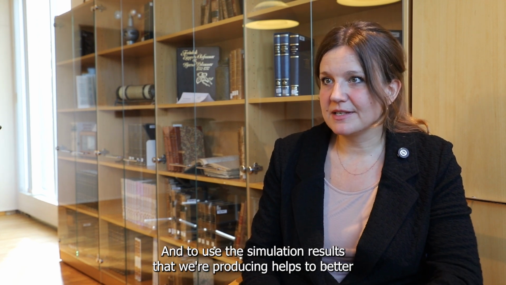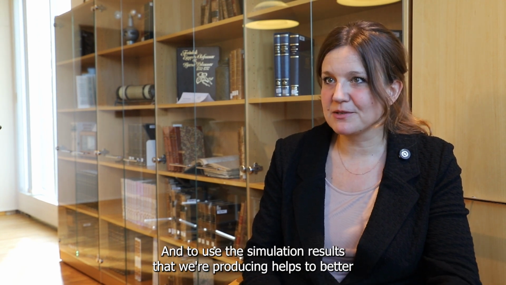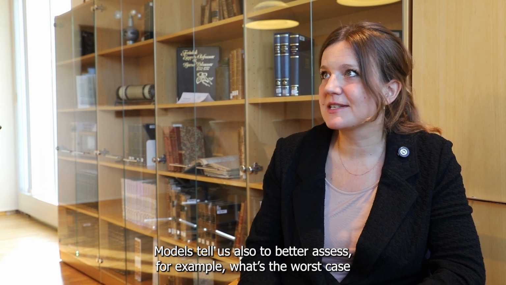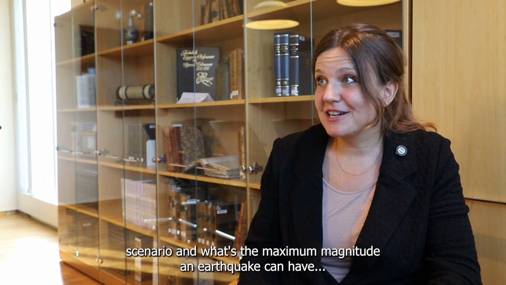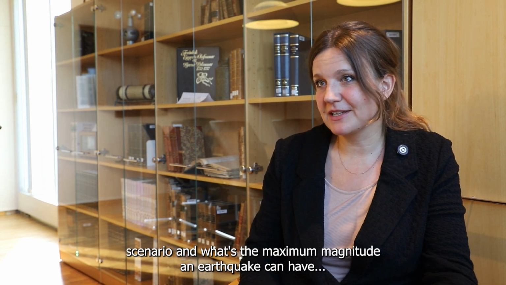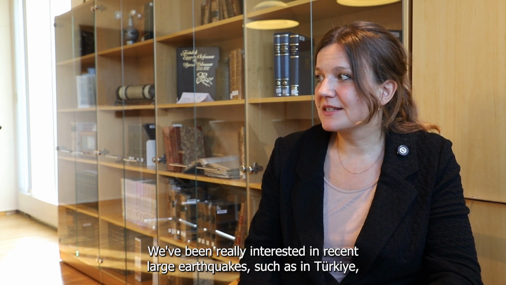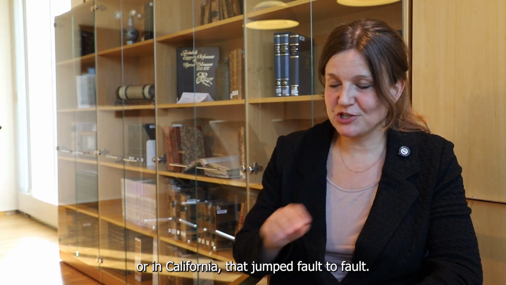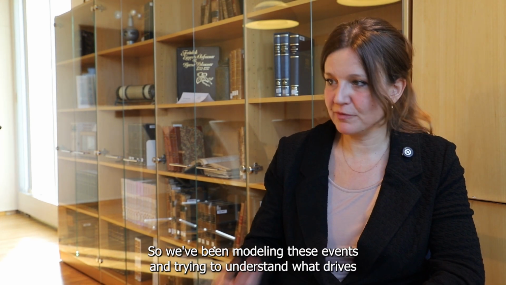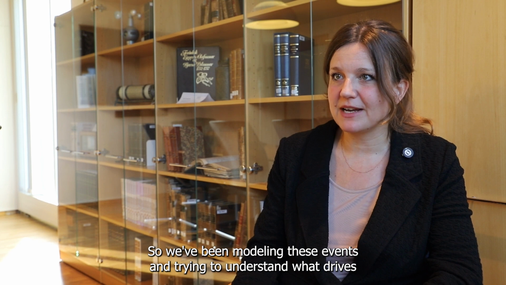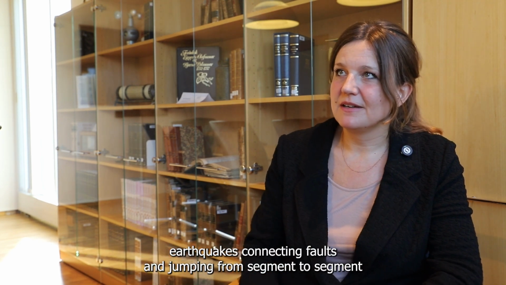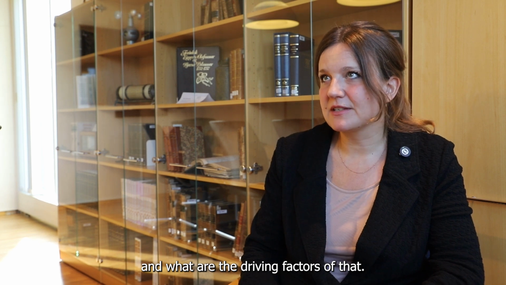And using the simulation results that we're producing helps to really better understand the complexity of earthquake shaking. It also helps us to better assess, for example, what the worst case scenario is, what the maximum magnitude an earthquake can have. Then we've been really interested in recent large earthquakes, such as in Turkey or in California, that jumped from fault to fault. So we've been modeling these events and trying to understand what drives earthquakes connecting faults and jumping from segment to segment. What are the driving factors of that?